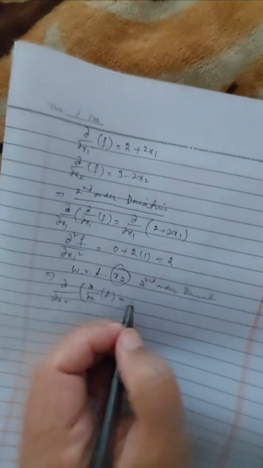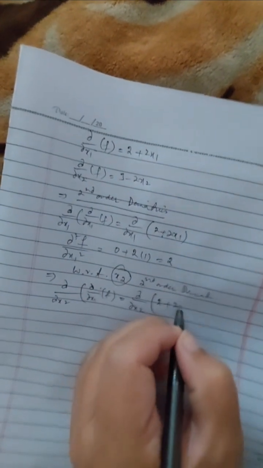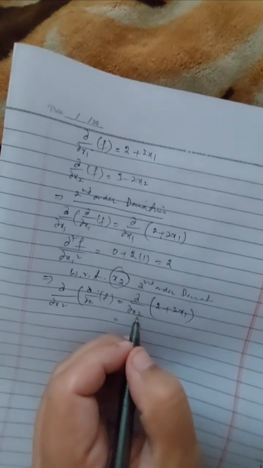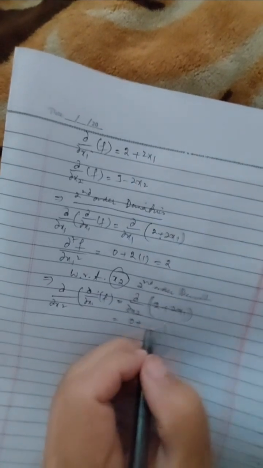So this is already found. So d by dx2 of this is equal to 2 plus 2x1. Now with respect to x2, this 2 will yield 0, and with respect to x2, 2x1 will also yield 0. So it will become 0.